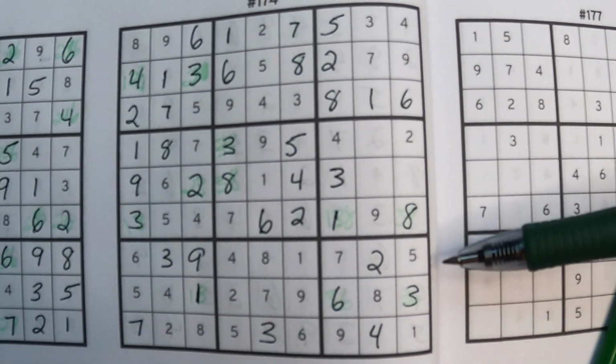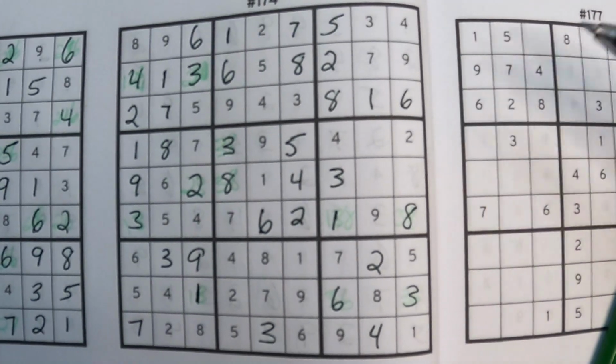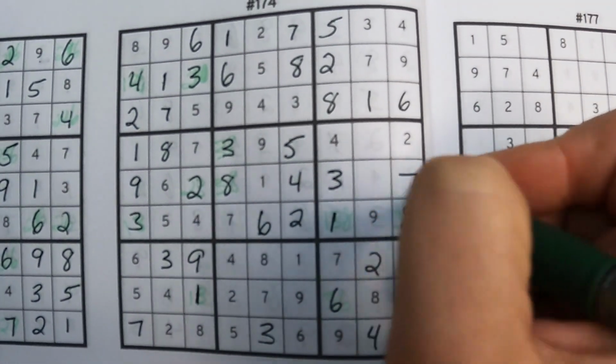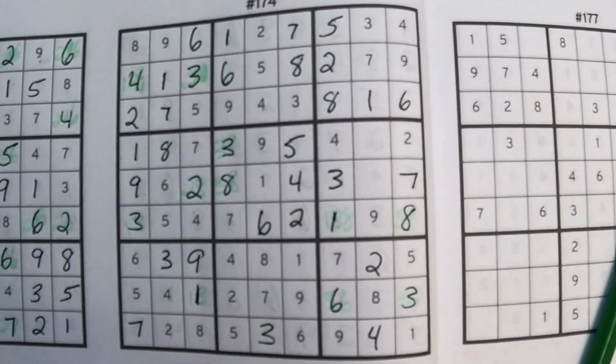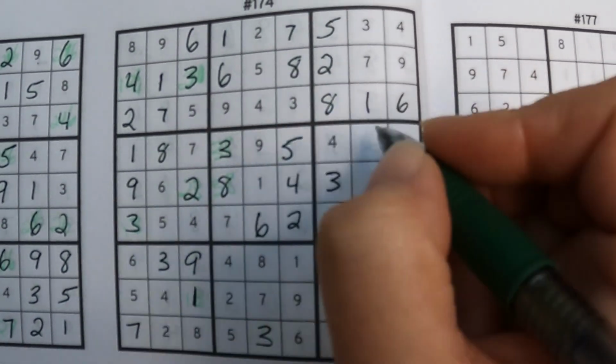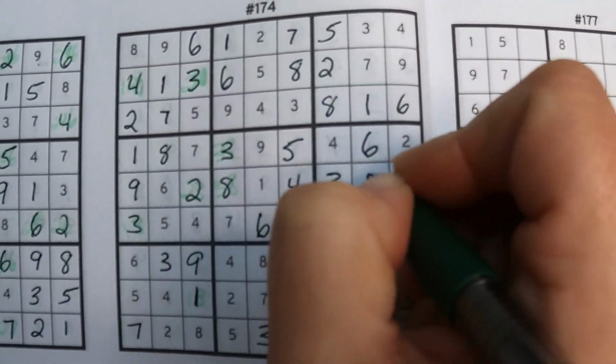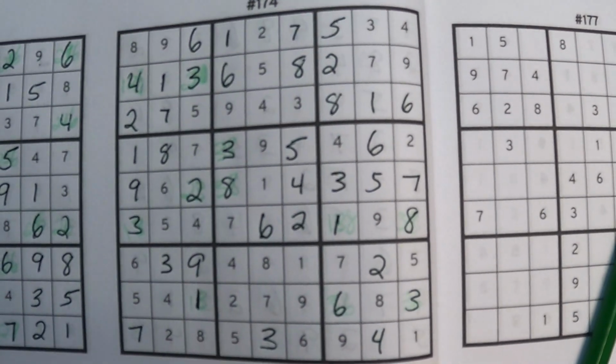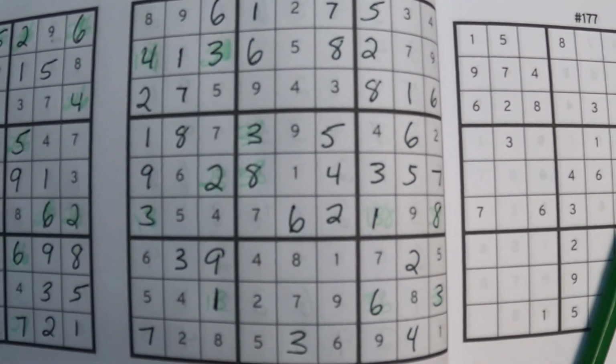So for this column now, we're missing a 7. And to finish out this box, we're missing a 5 and 6. We've got a 5 here, so 6 and 5. And there we have it for today's puzzle.